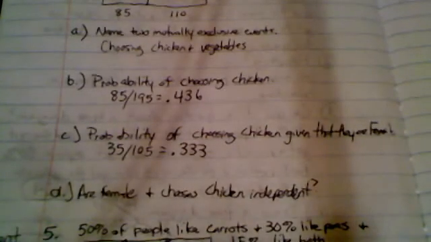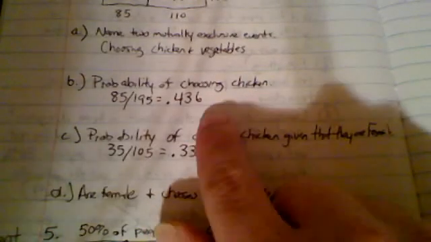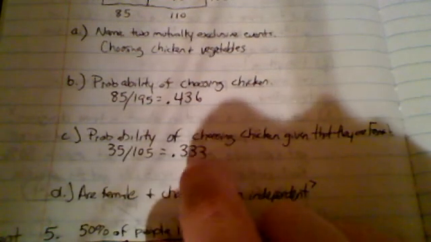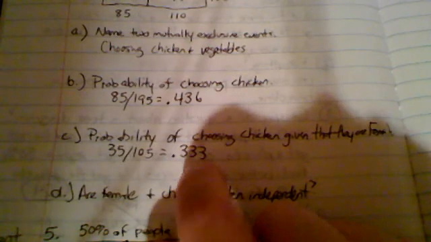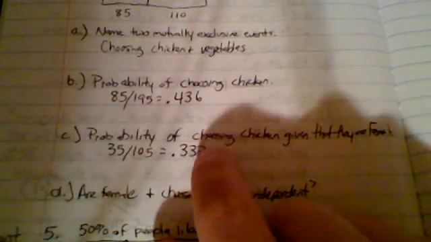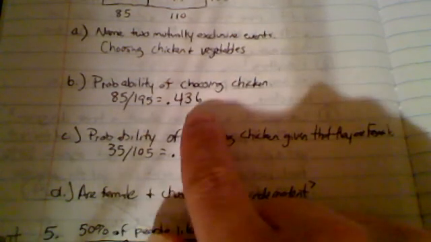Now, D, are female and chooses chicken independent? So here's what we're looking at. When we look at the whole group, over 43% choose chicken. When we look at just females, only 33% choose chicken. So are they independent? No, because the females are different from the entire group.